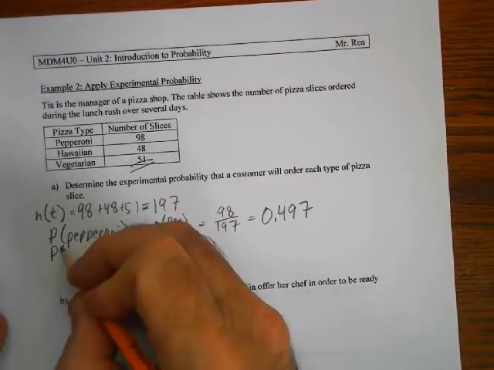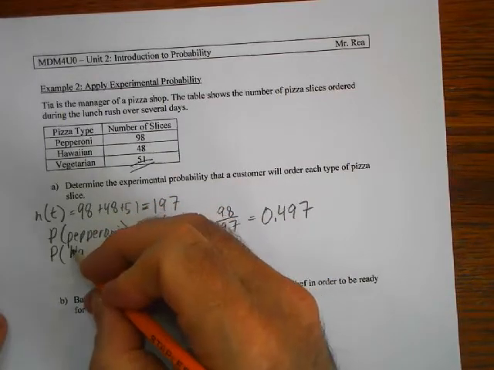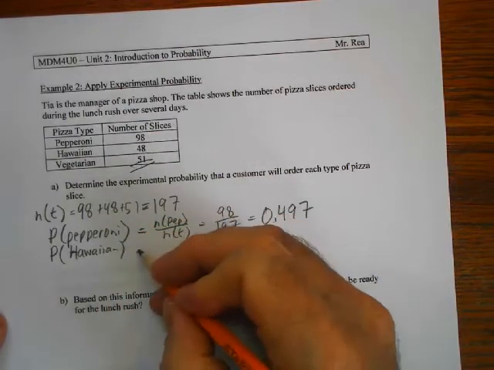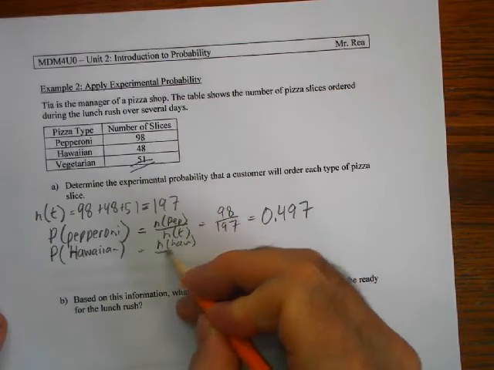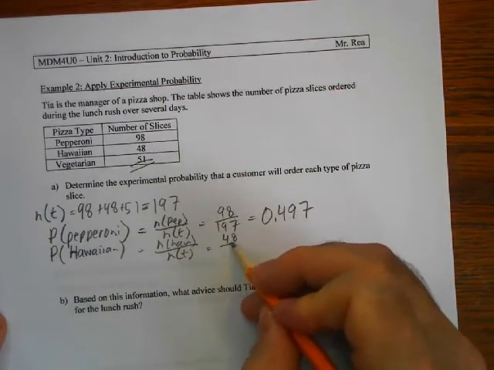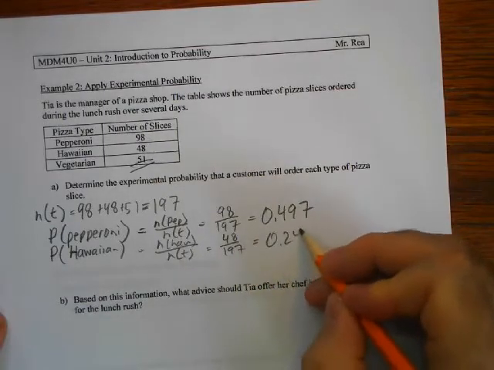If we do the same thing with the Hawaiian, I guess I should capitalize Hawaiian. This time it's the number of Hawaiian slices over the total number of trials. That's 48 over 197, which is 0.243.